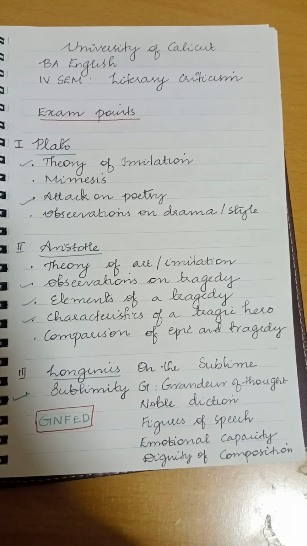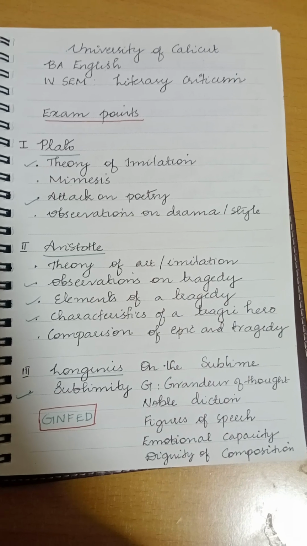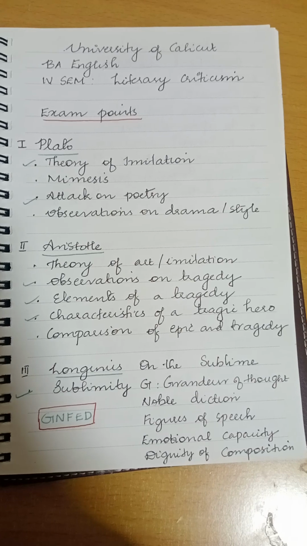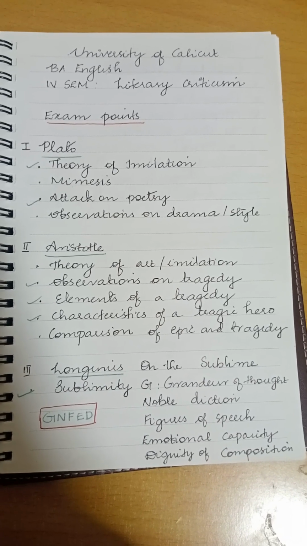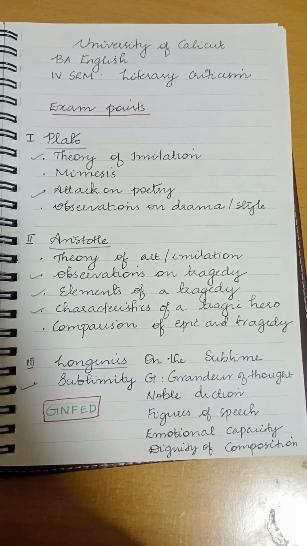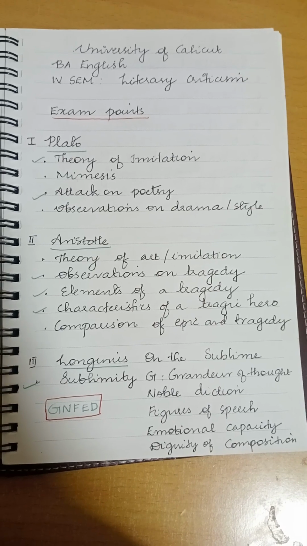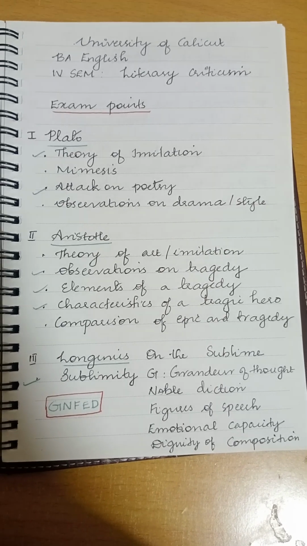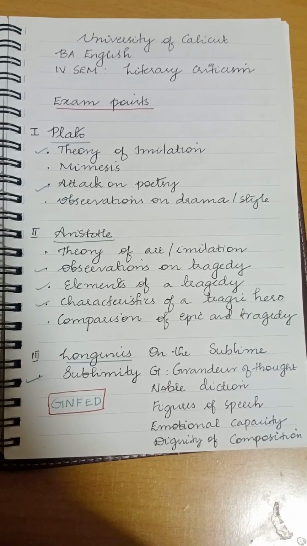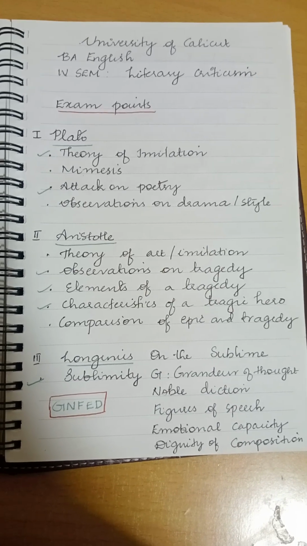This is a very important question and often asked in the university exam. And elements of a tragedy, the 6 elements of a tragedy, is also an important one. And of course characteristics of a tragic hero, and finally comparison of epic and tragedy. And there will be a question like a comparison of Aristotle and Plato's philosophy or theory of imitation of art.